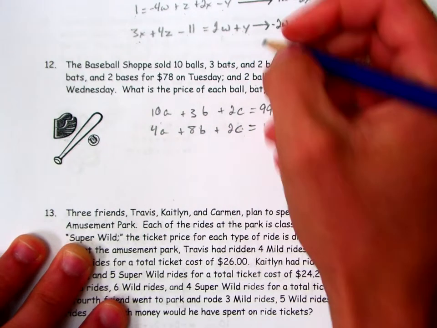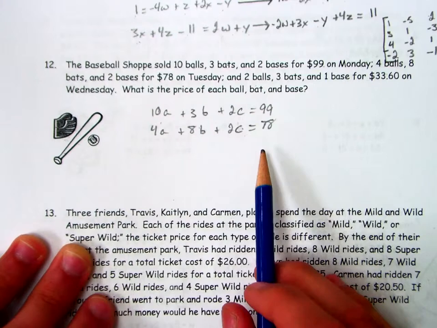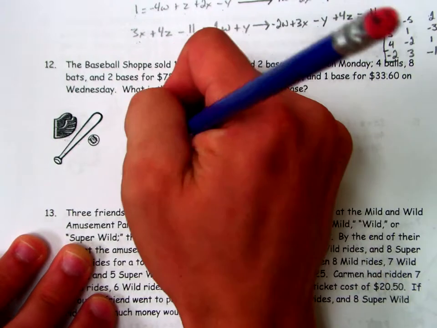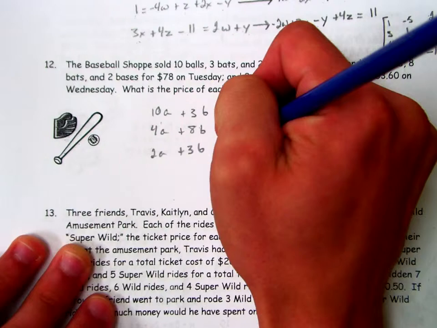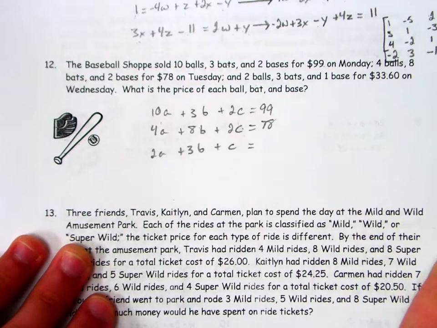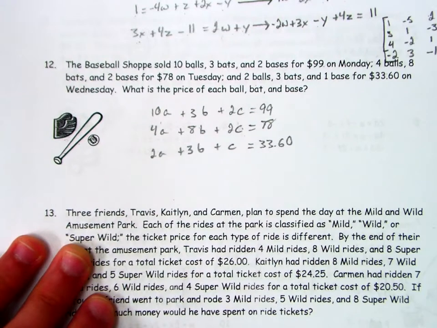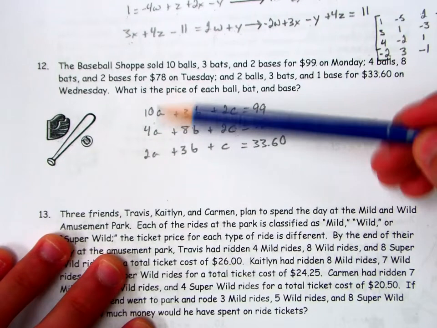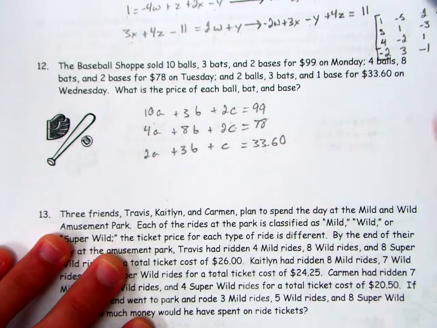So I've got 10 balls plus 3 bats plus 2 bases for $99. Next, 4 balls, 8 bats, 2 bases.